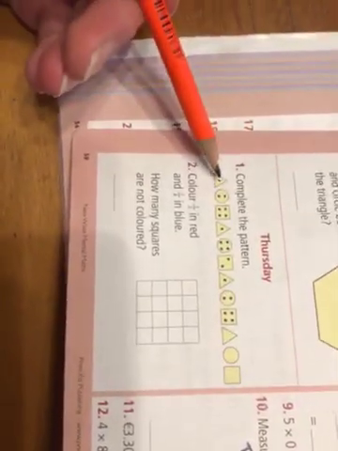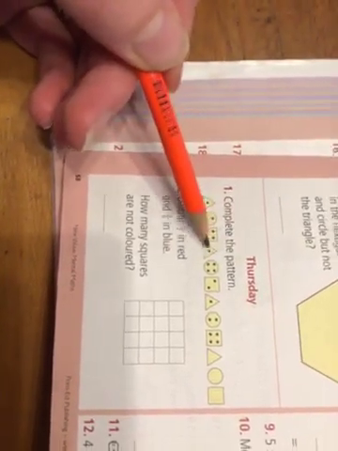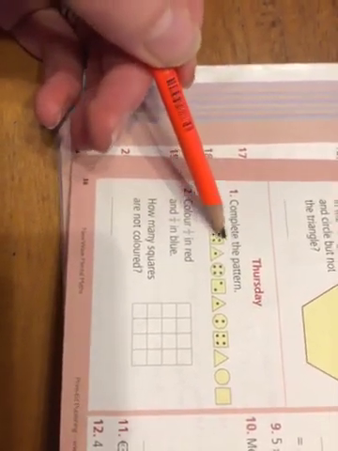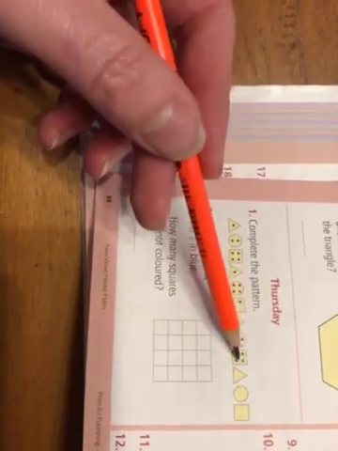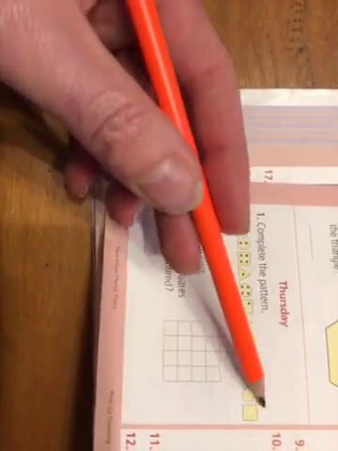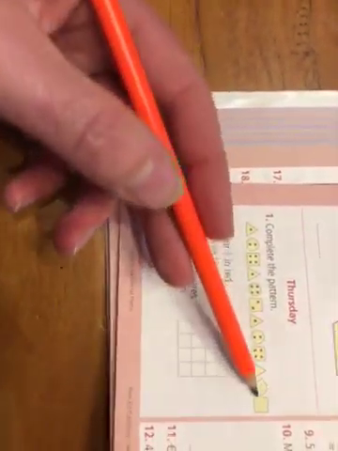Now we'll flick over to the problem solving. It says, complete the pattern. So we have a triangle, and another triangle there, a triangle, a circle, a square, a triangle, a circle, a square, a triangle, a circle, a square, a triangle, a circle, a square. Okay, so that's our pattern with the shapes.